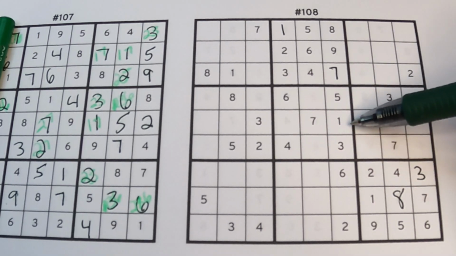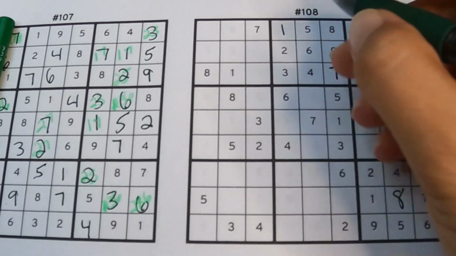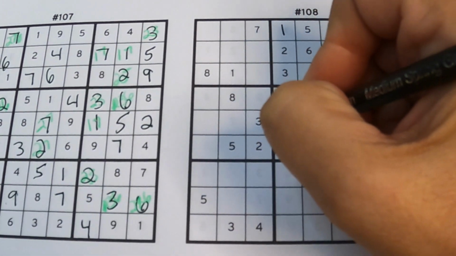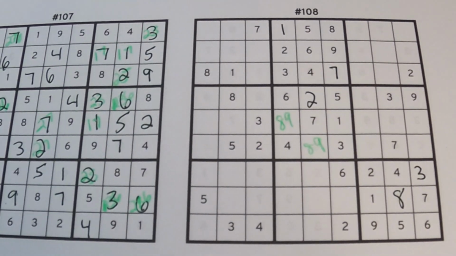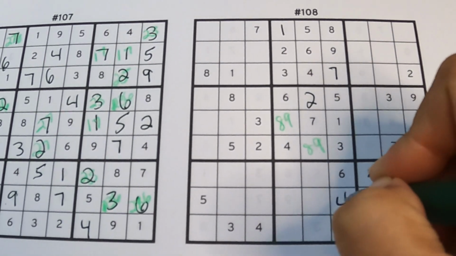For this box, we're missing 2, 8, and 9. We've got 8 and 9 here, so this is our 2. But I don't see any other help. So 8, 9, 8, 9. For this column, we're missing a 4.